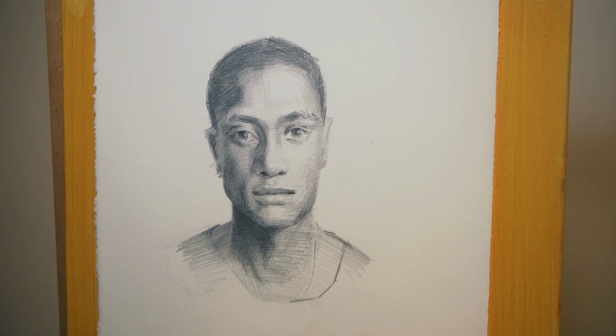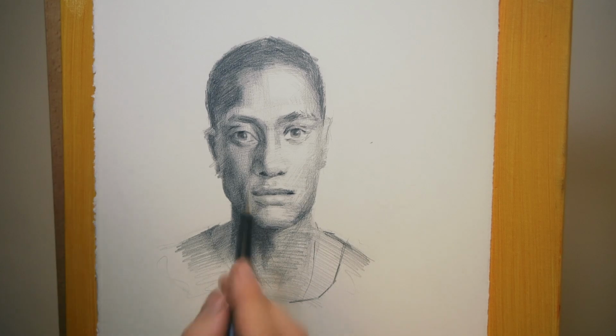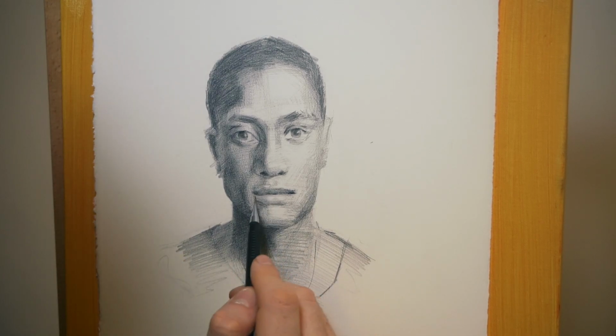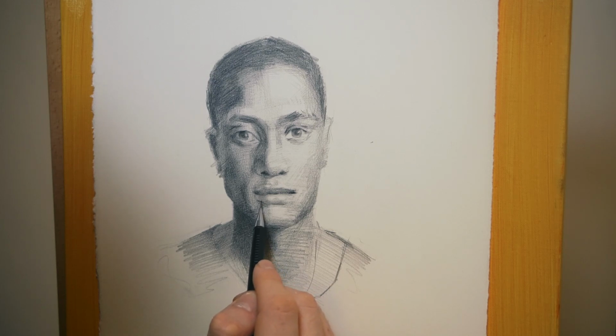I'm not going to add too much specific detail on that lip, we'll be doing that next lesson. So in addition to evening out, you're also making adjustments again to value.